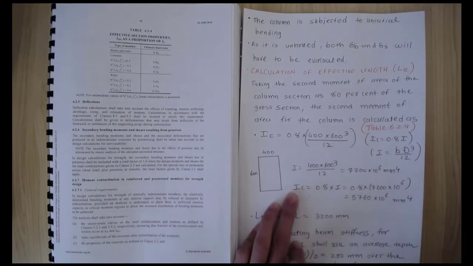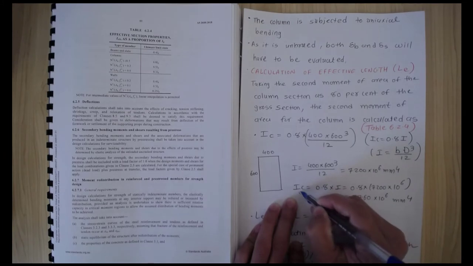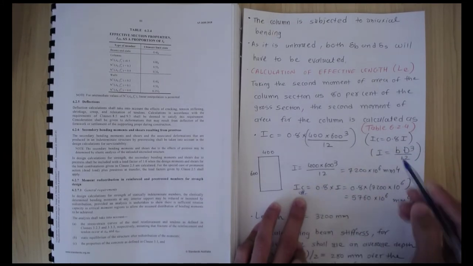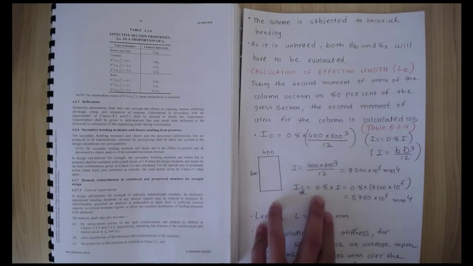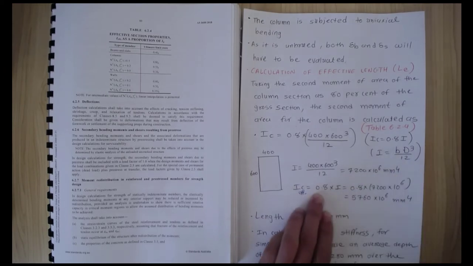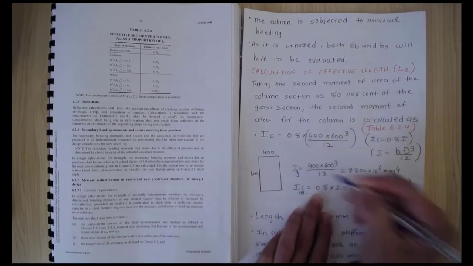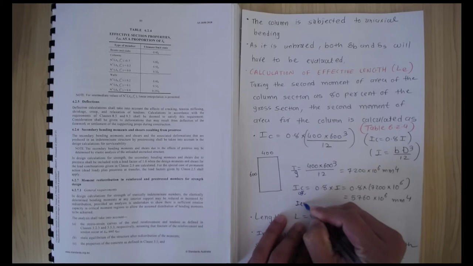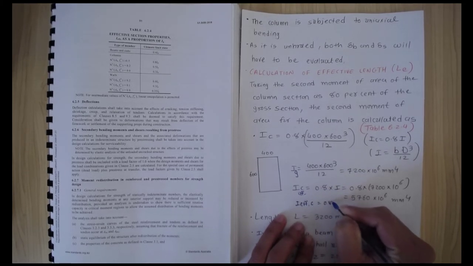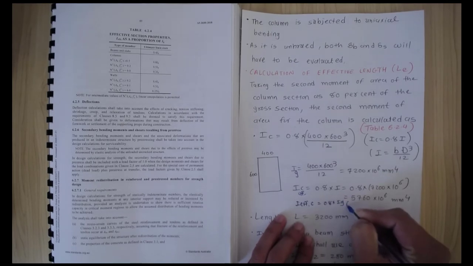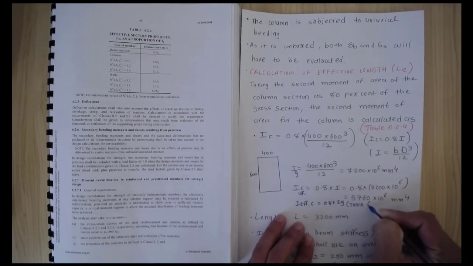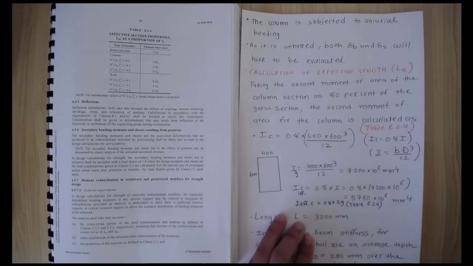So I can write I effective, let's say I effective c, using table 6.2.4: I multiply 0.8 with I gross. So I effective for the column equals 0.8 times I gross, and that is coming from table 6.2.4.